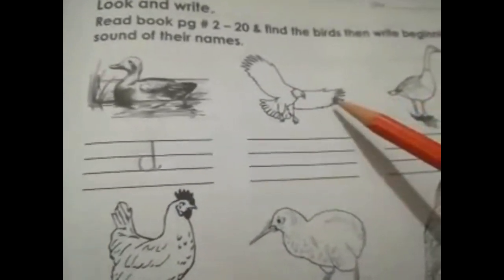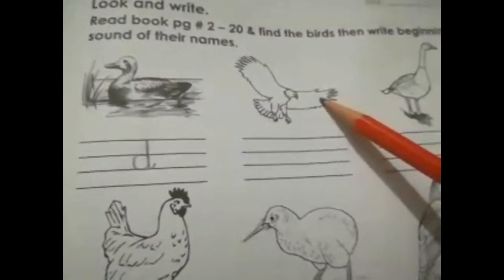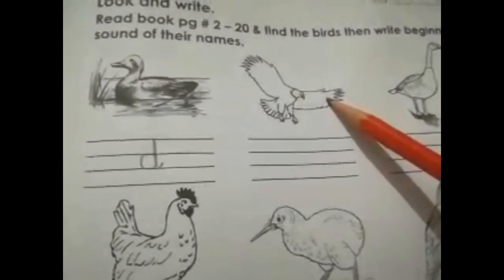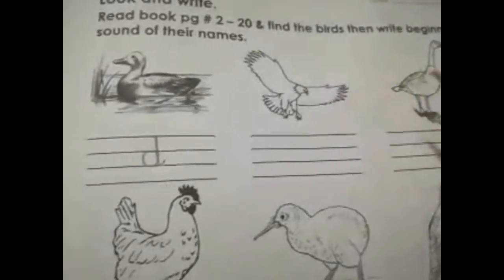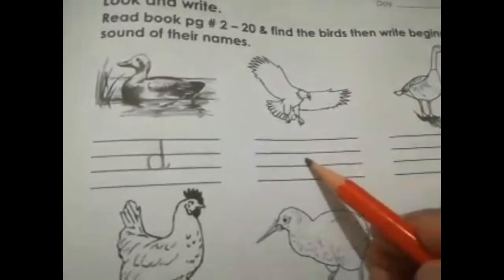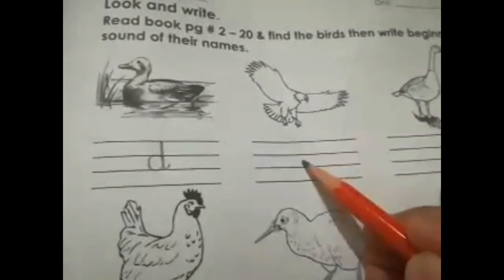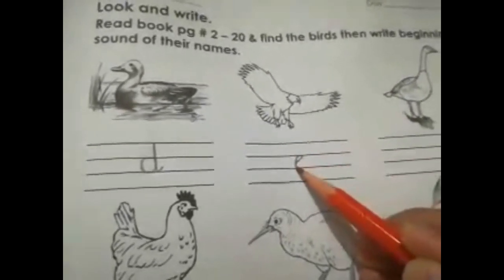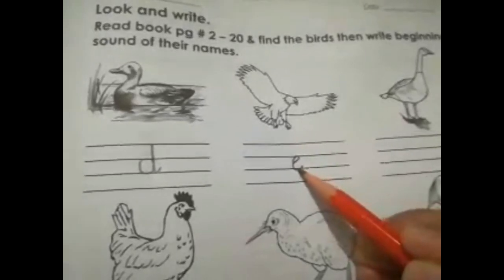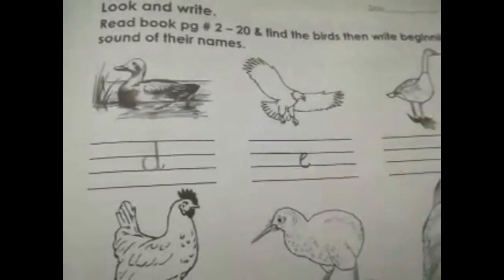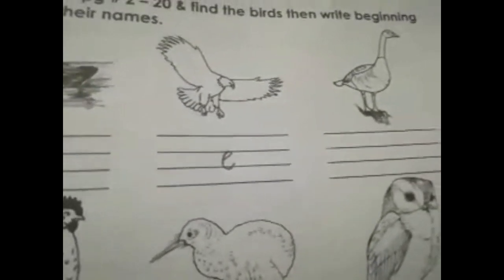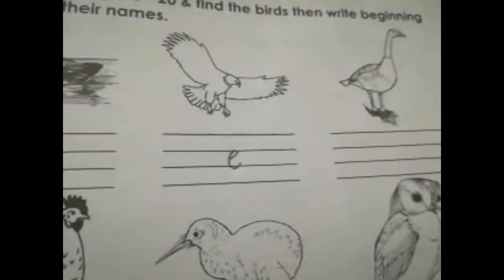Okay. Tell the name of the next bird. Eagle. Yes. We will write here the lowercase e. Lowercase e. Yes. Make e like this. Touch the base line. What is this? E. Okay.